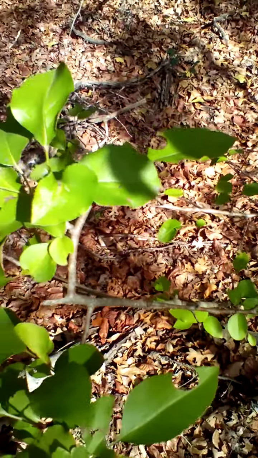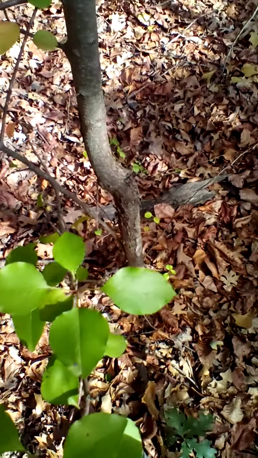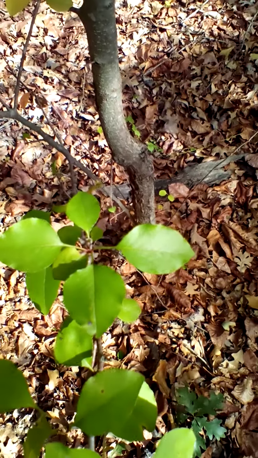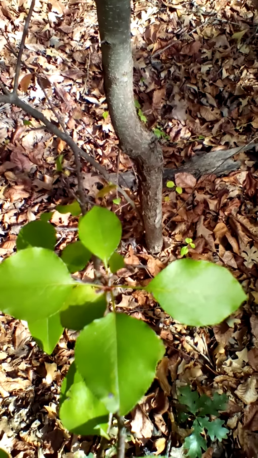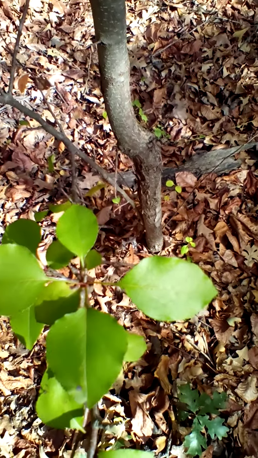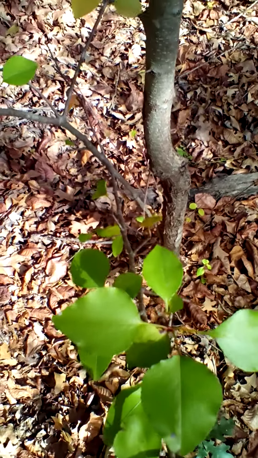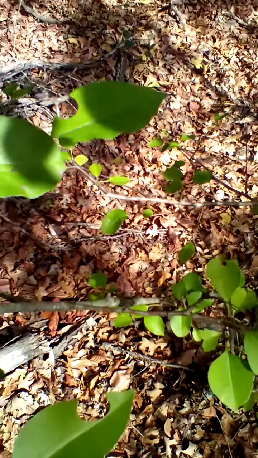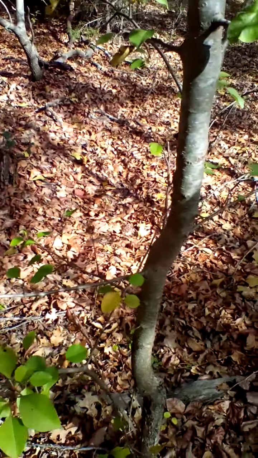Let's look at the leaf. Here's one. Look at the shape, and hopefully you can see the margin. Write down a shape, and I may have to help you with a margin here once I take one back to the lab and look underneath a hand lens. Okay?